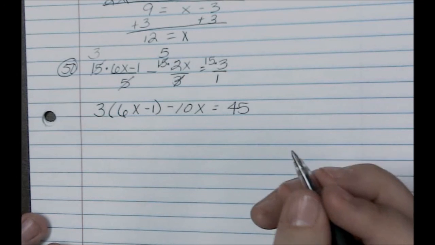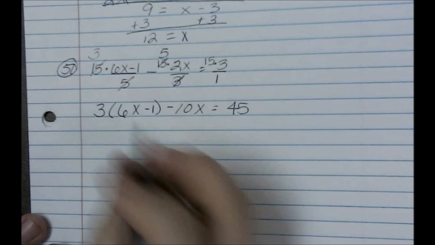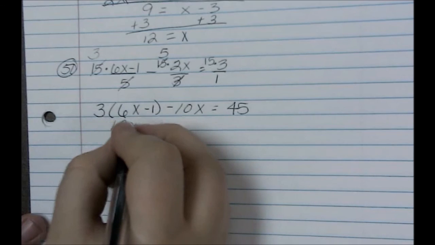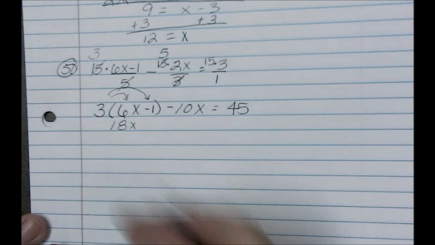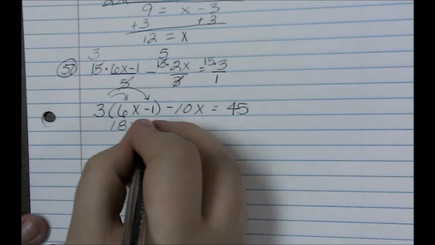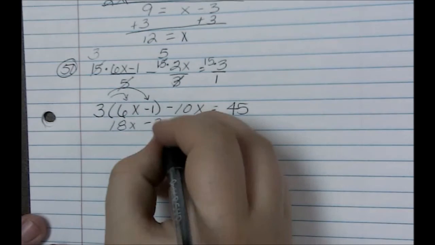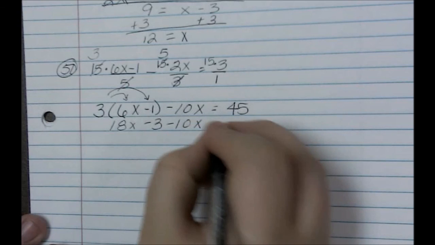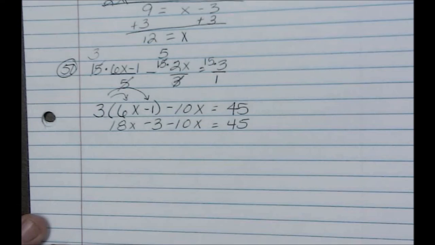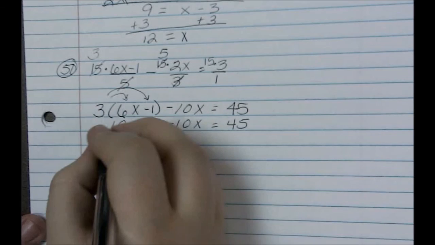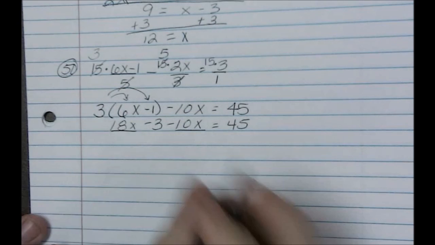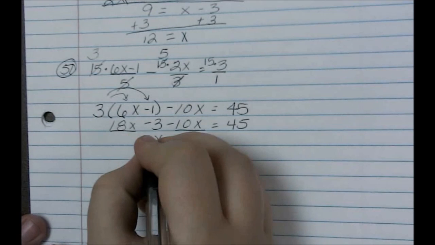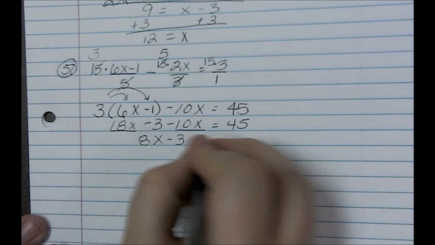So now 3 times 6x is 18x, and what we're doing is distributing that 3 into your parentheses. 3 times negative 1 is negative 3. Bring down the negative 10x and the 45. Now I'm going to combine my like terms. 18x minus 10x is 8x. Bring down your negative 3 and your 45.